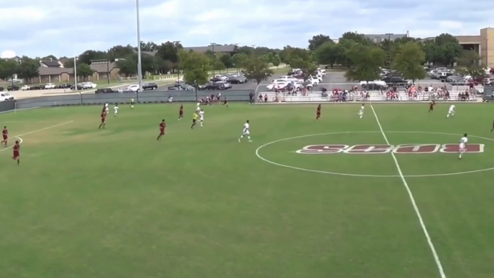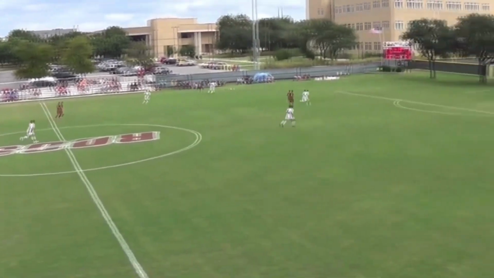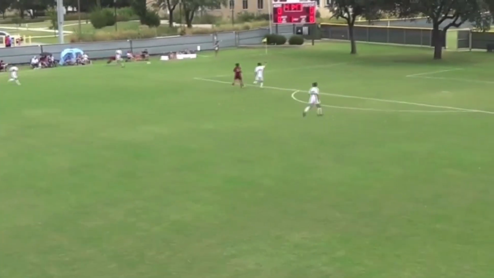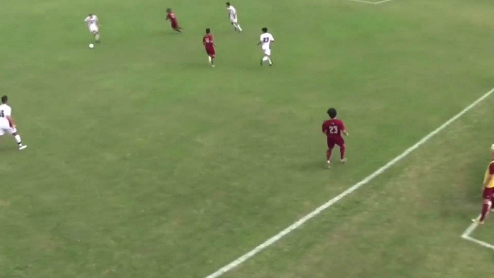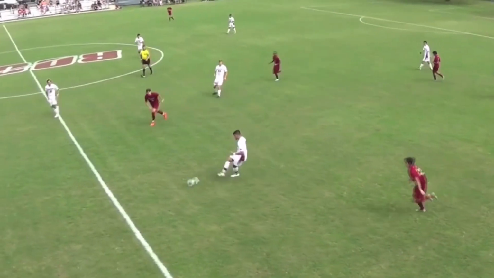Here the mid plays the through ball in. I'm just running with the forward. He takes a touch out of bounds and we get a throw in. So the mid makes a bad pass. I intercept it, play it to one of our mids, and we just move it down the field.